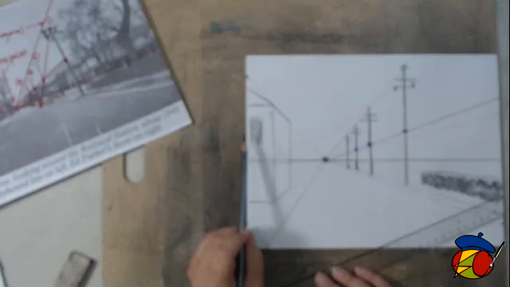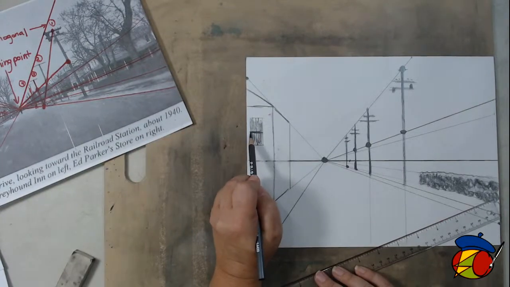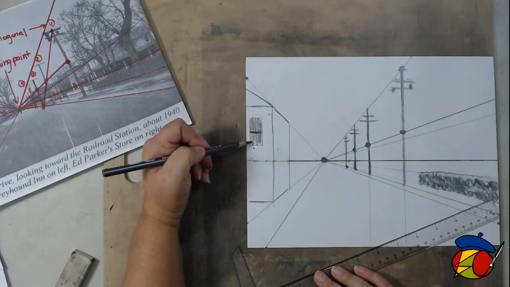Okay, but the nice thing about this, say I'm going to make this a double hung window, right?